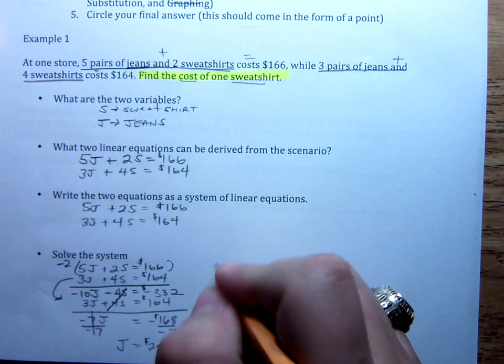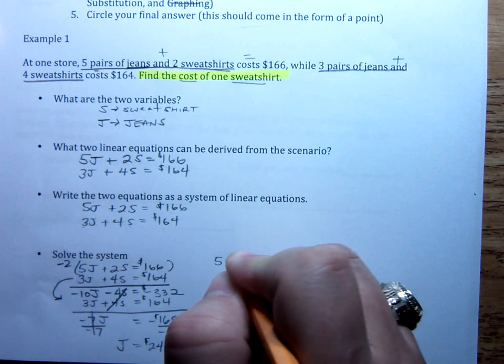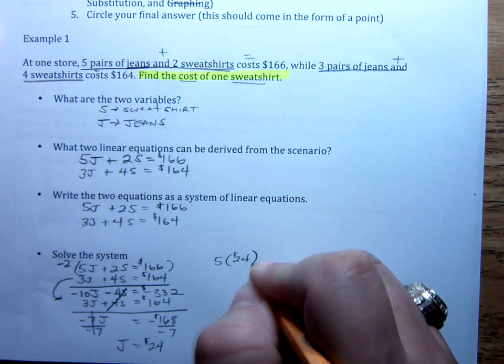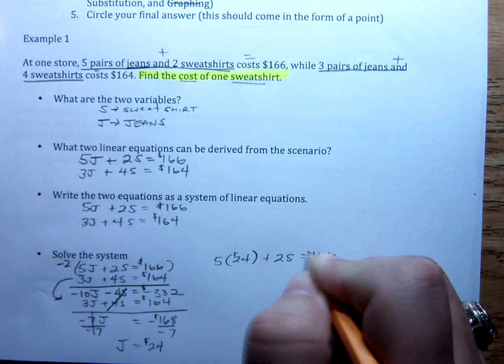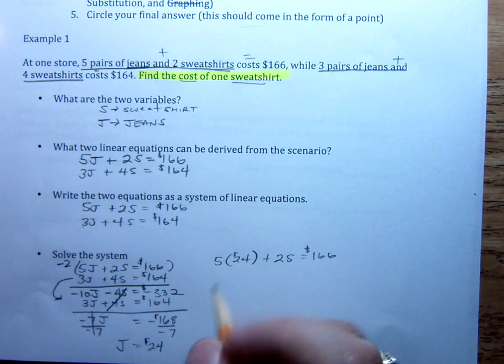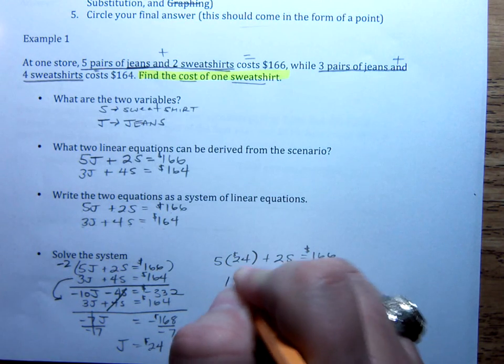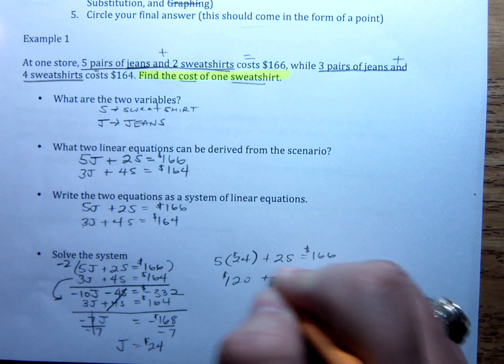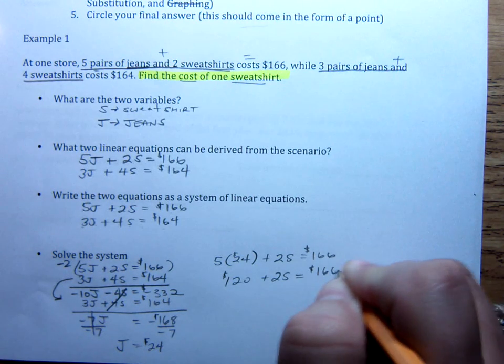I'm going to pick 5J, and instead of J, I'm going to replace it with $24. So 5 times $24 plus 2S equals $166. And now I'm just going to solve that for S. Okay, so 5 times 24 is $120 plus 2S equals $166.